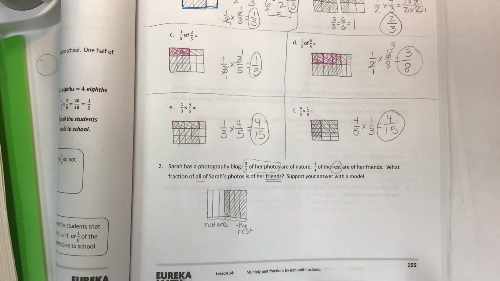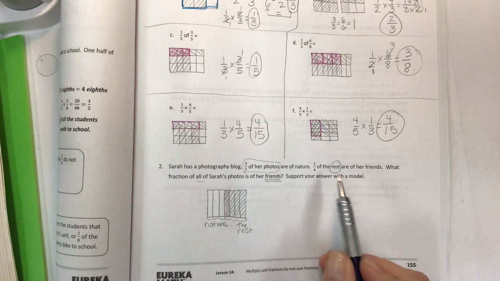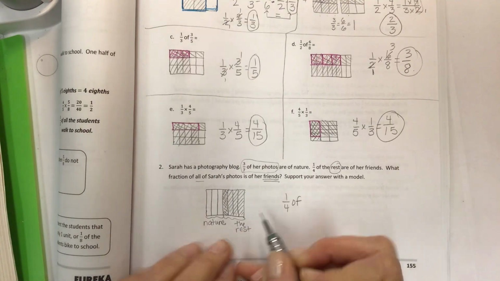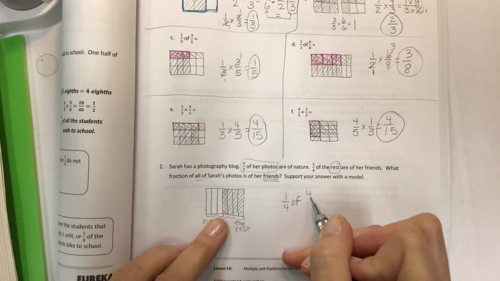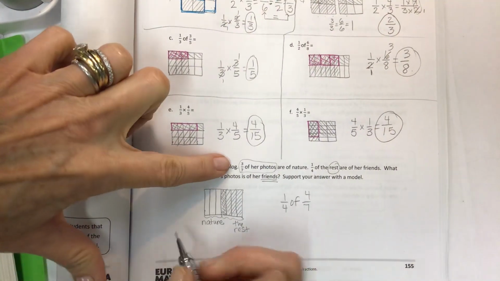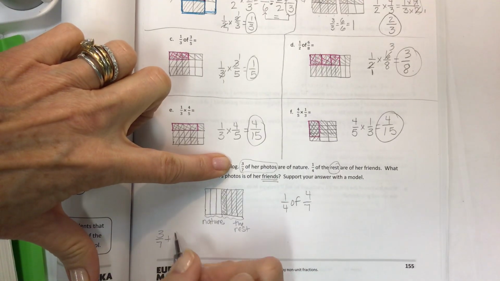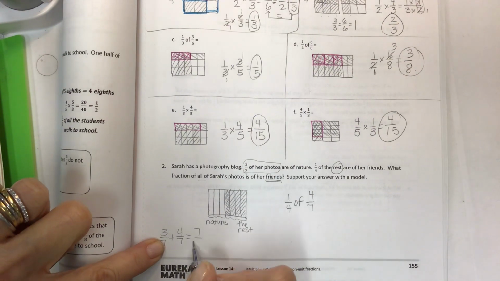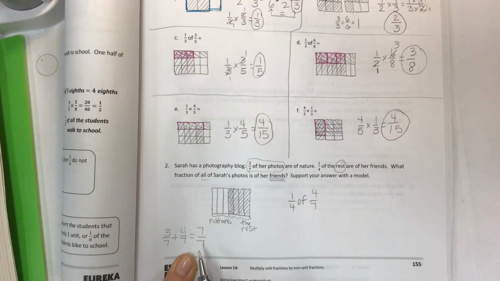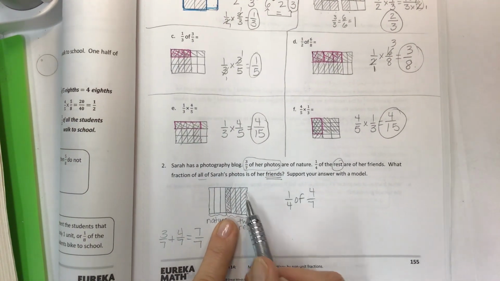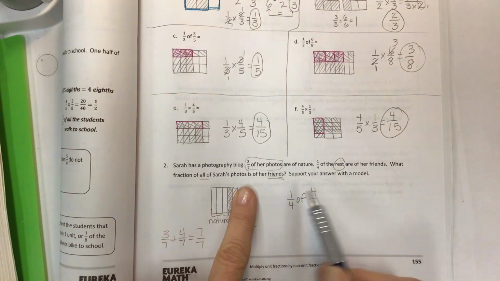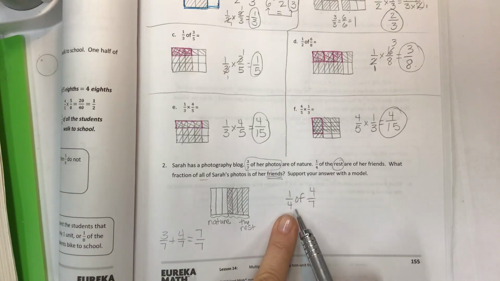But I'm going to support with an expression. I'm going to do 1/4 of 4/7. If 3/7 plus 4/7 makes the whole model, 7/7 makes 1, then I'm interested in this section that is the rest, and it's a part of that.